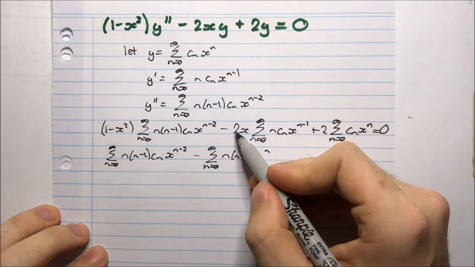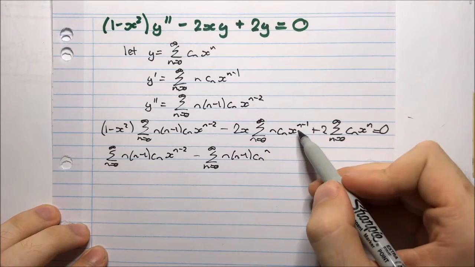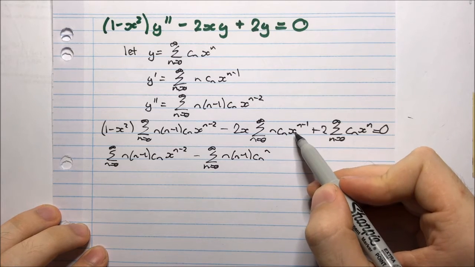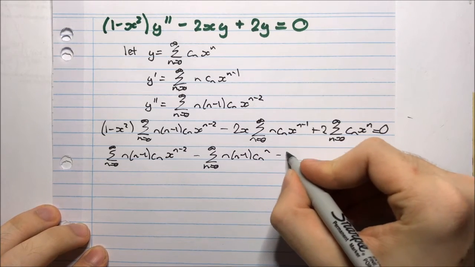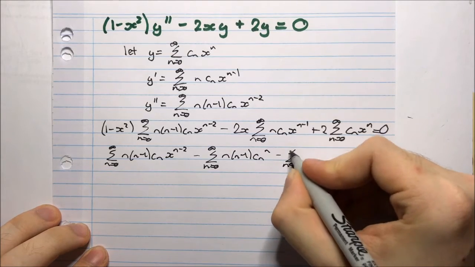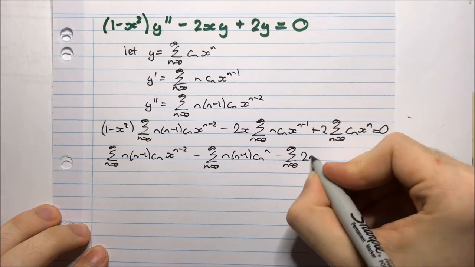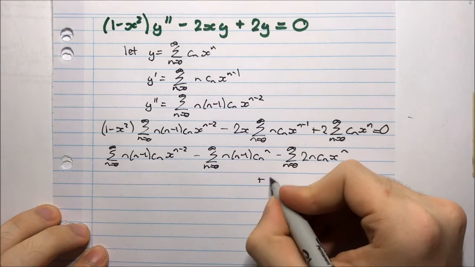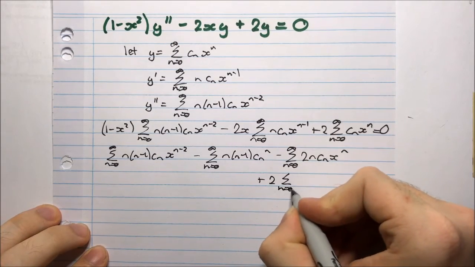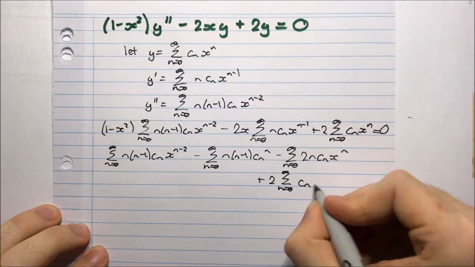Here, I will bring the 2 in as well and multiply by x, and in doing so, this will become x to the power n. So this will be minus the sum from n equals 0 to infinity, 2n Cn x to the n, and this is, as it is, Cn x to the n.